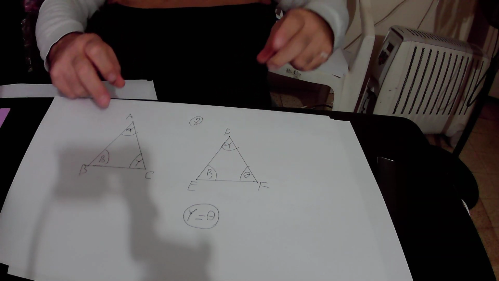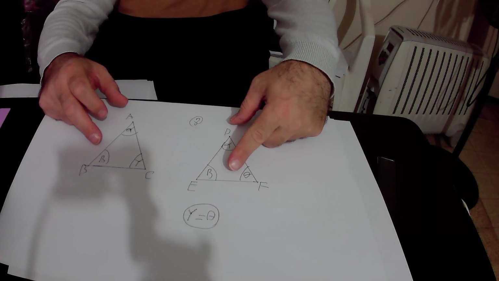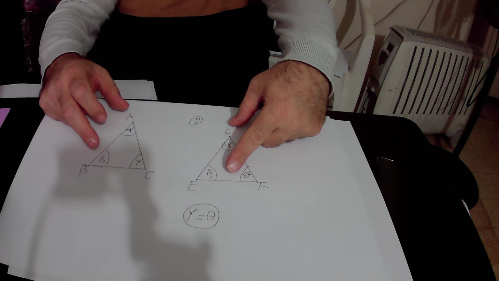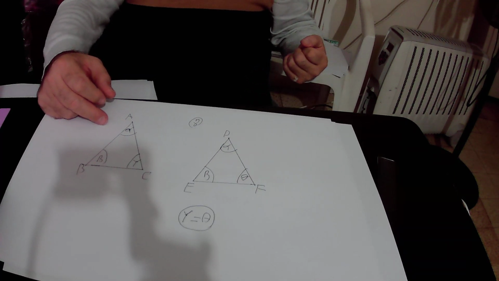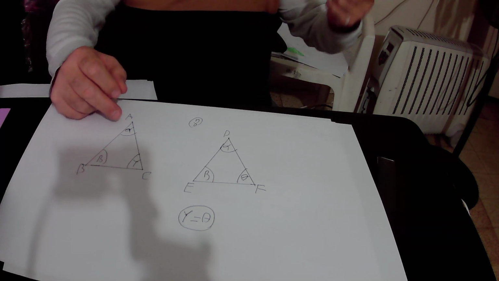So in those two triangles, we have two identical angles. Angles alpha and beta are equal in both triangles. They have two equal angles. Then the third pair of angles must also be equal to each other.